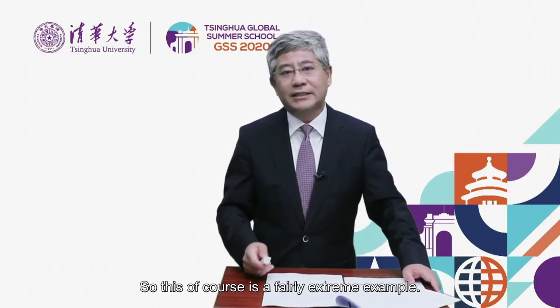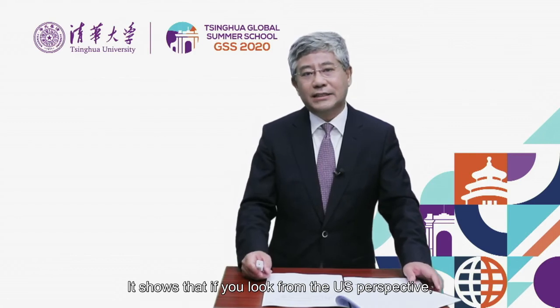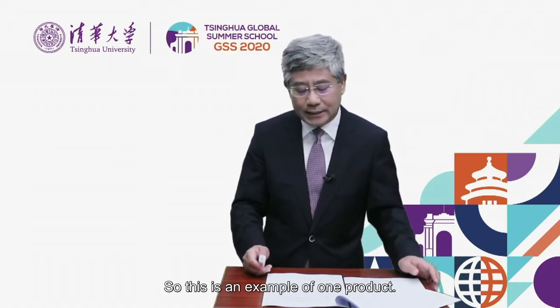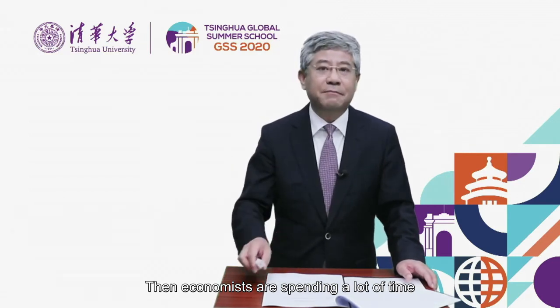So this, of course, is a fairly extreme example. It shows that if you look from the US perspective, if you only look at the official trade data, then the US seems to suffer a large trade deficit. But if you look from the Chinese perspective, then China doesn't really enjoy that much of a surplus in this trade. So this is an example of one product. Then economists are spending a lot of time trying to do a more general analysis, looking at all products and services, and looking at how these numbers can be decomposed in a way so that we can see the true picture more clearly.